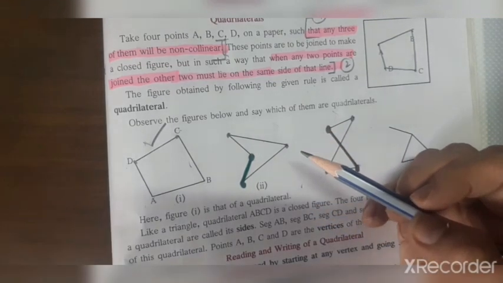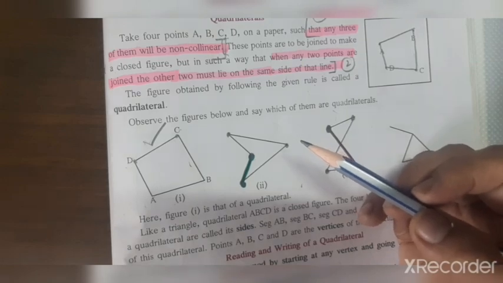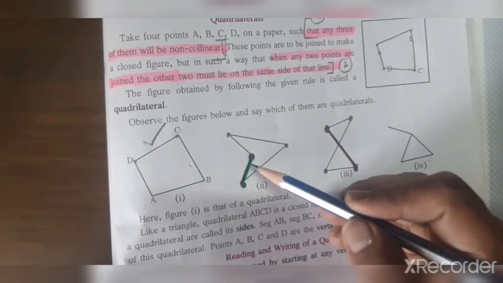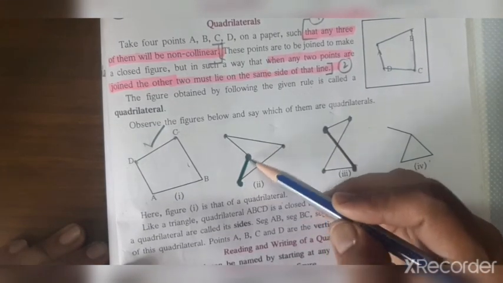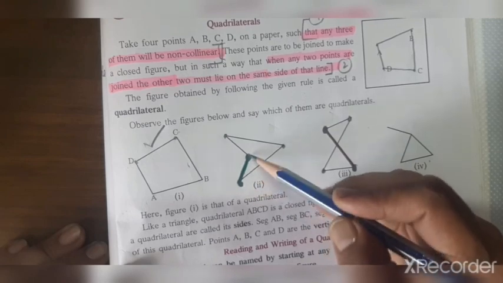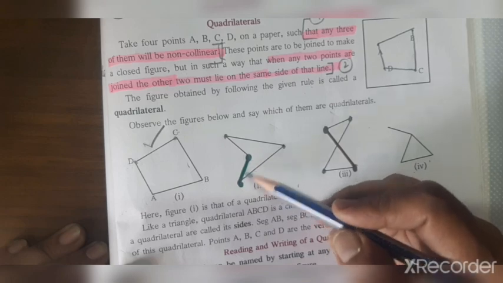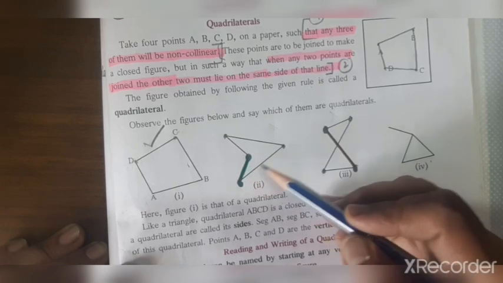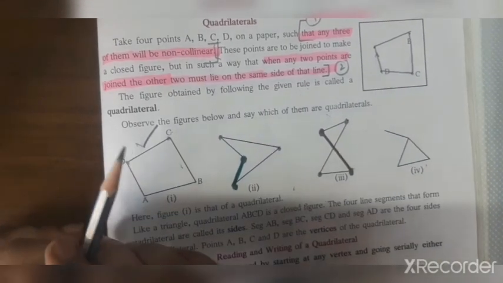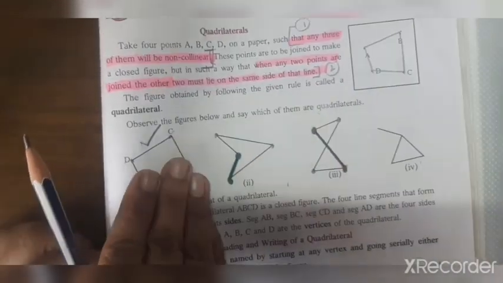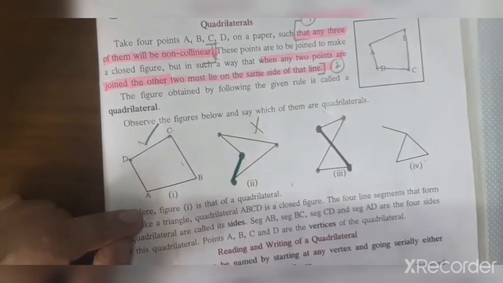But the second property, if we join any 2 points, the other 2 points should lie on the same side of the line. For example, here I have shown you with a marker, if I join these 2 points, this is the line which I get. Are the remaining 2 points lying on the same side of this line? No, this line is here and the points are here and here. Either they should lie on this side or this side. They are not lying on the same side of the line. So this is not a quadrilateral.